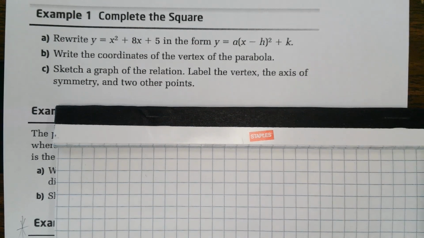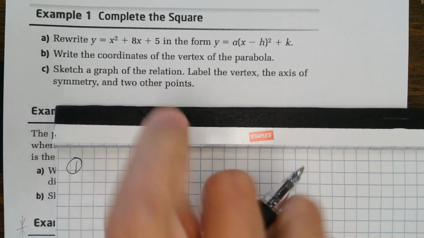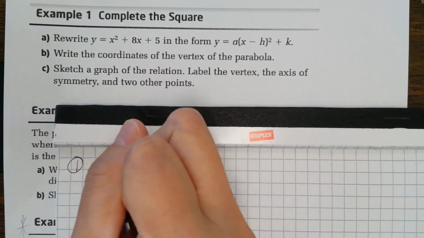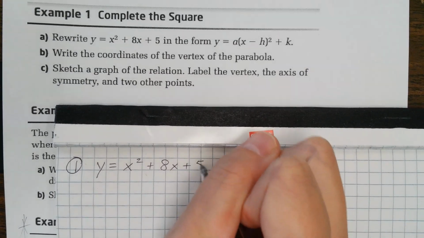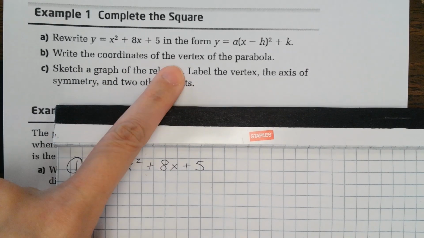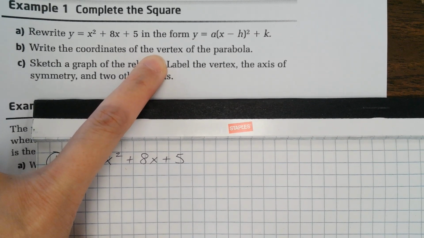Okay, so let's check this. Number 1 from the work. You're given this equation, y equals x squared plus 8x plus 5. I want to find the vertex. So if I want to find the vertex, what should I do? Complete the square or quadratic?